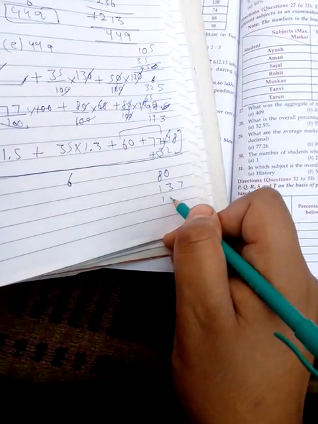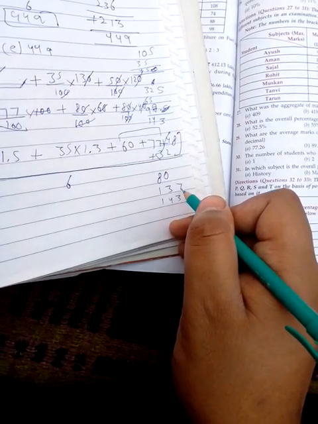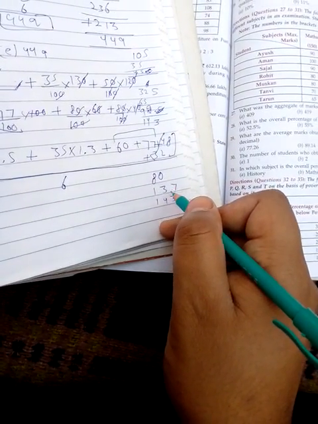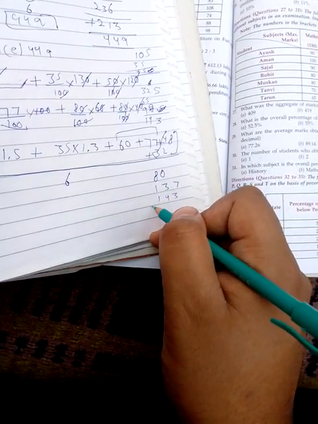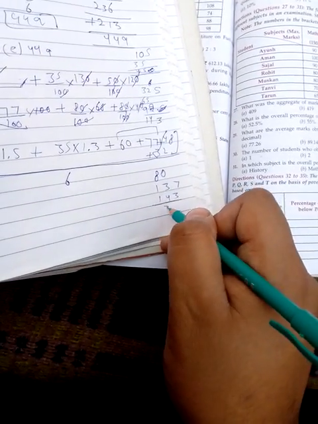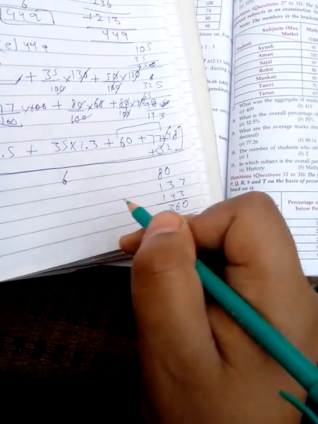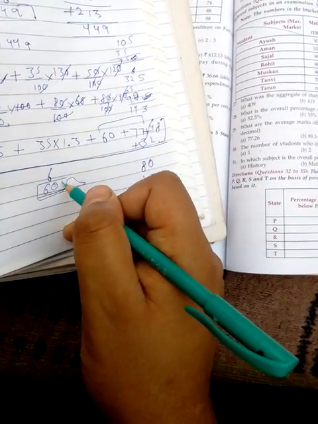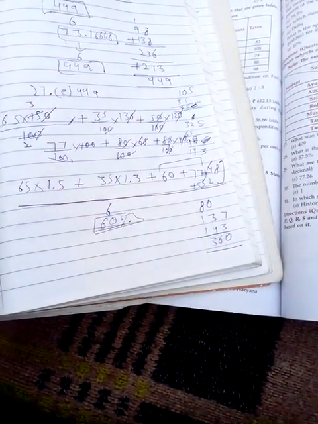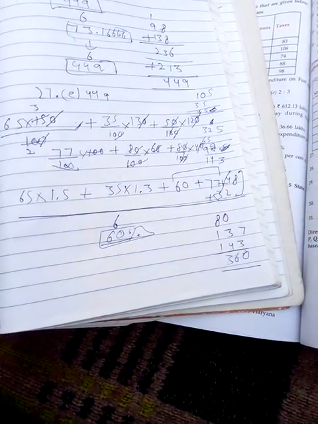And we will get 280 plus 80, that is 360, and 360 divided by 6 is 60. So the answer is 60%.